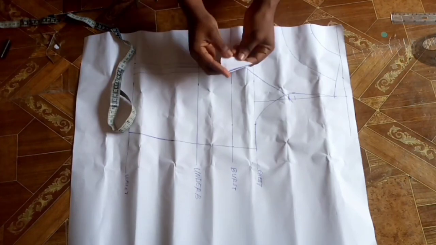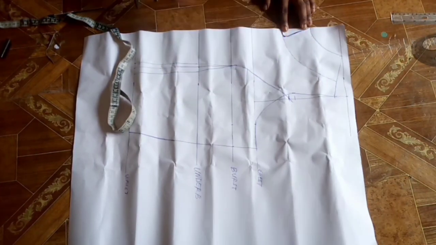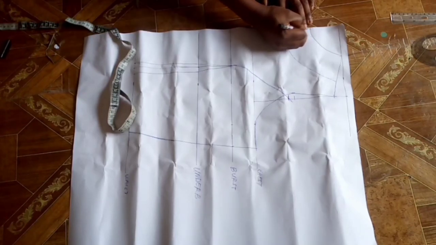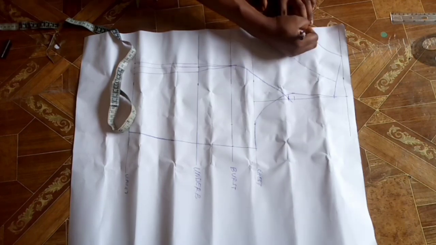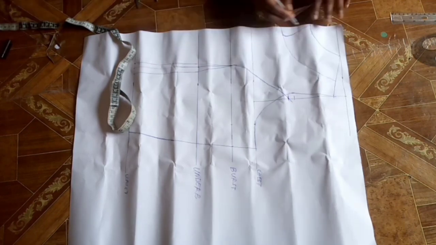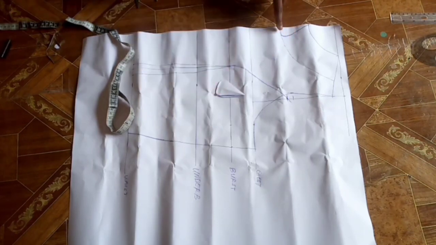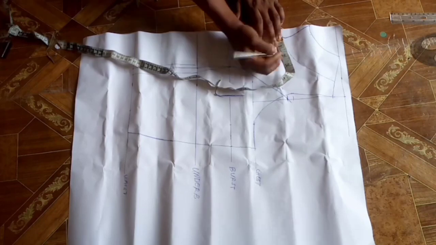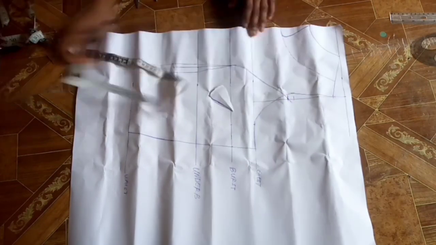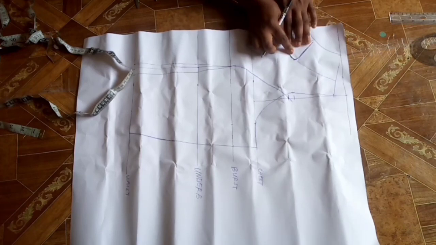Then for the second cone shape at the neck area, I'm first going to measure like 1 inch space, because in between each of the shape there is a space, so that space is 1 inch. So I marked 1 inch space. Then I'm going to open up my paper and I'll just trace it on the neck area of our pattern. Just look at what I'm doing, you understand what I'm doing.